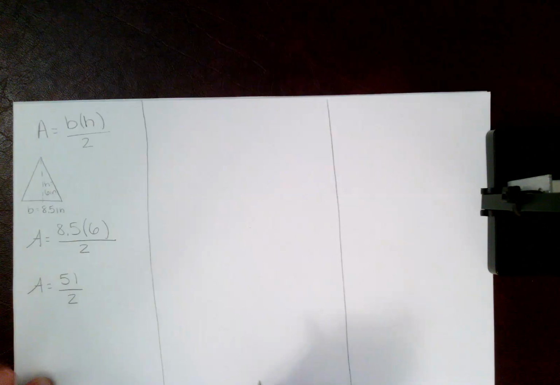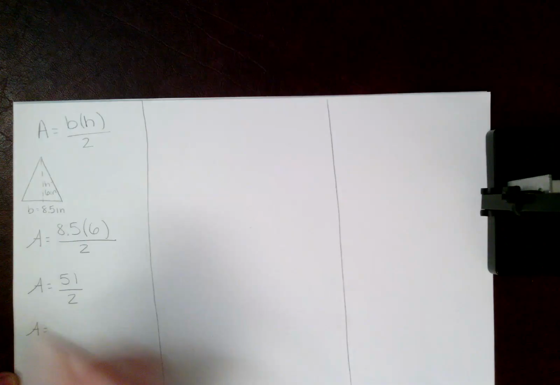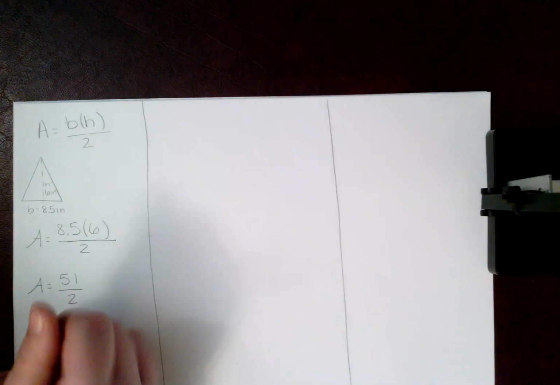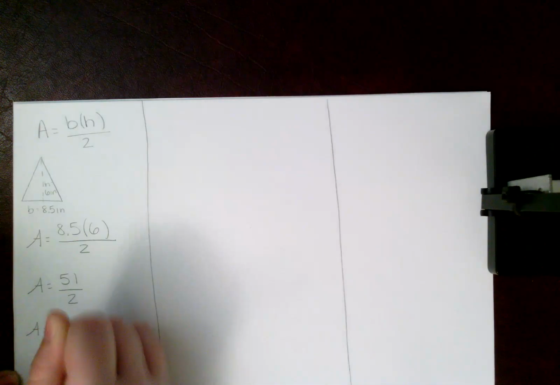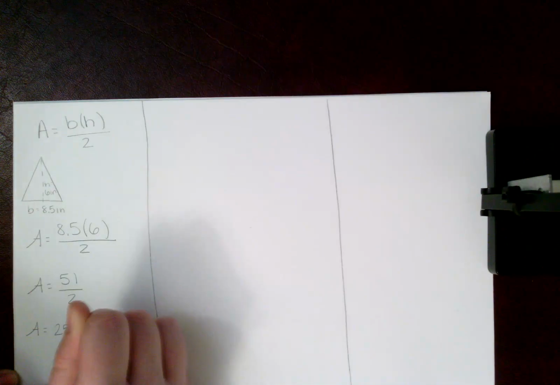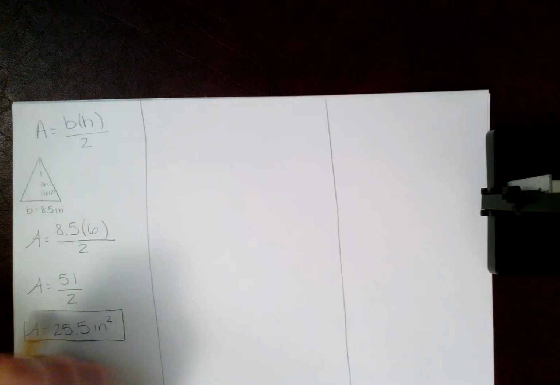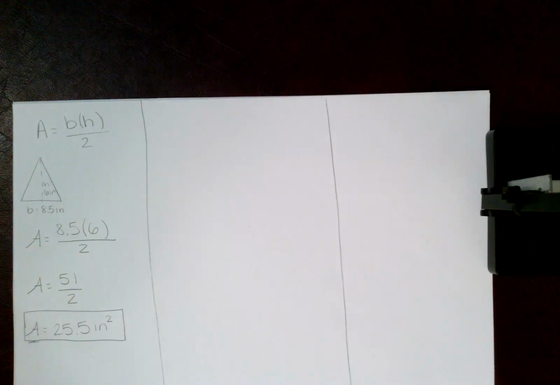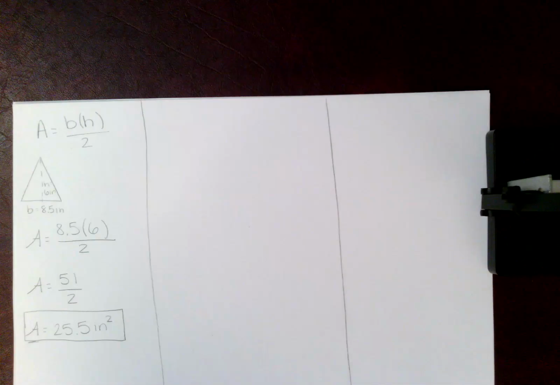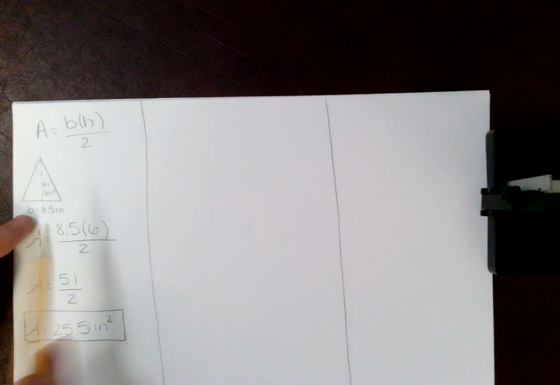Put that in the calculator or do it in your head. And 51 divided by 2 is 25.5 inches squared, since we are solving for area. Okay, since we're solving for area, our units will be squared. That's pretty much it. You just make sure you have your information and plug in as much information as you can into your formula. So now I want to switch it up.